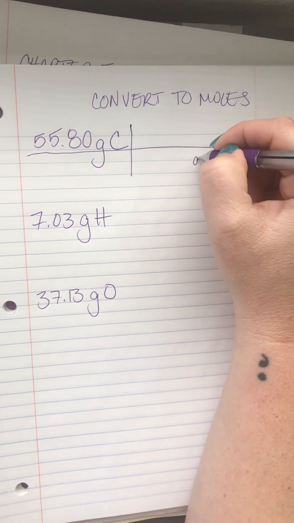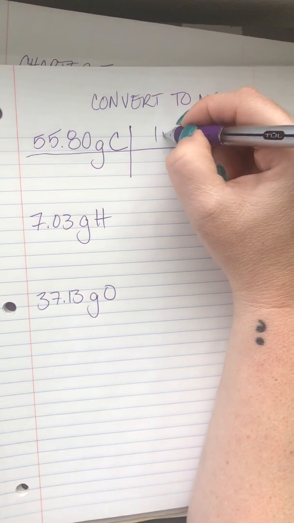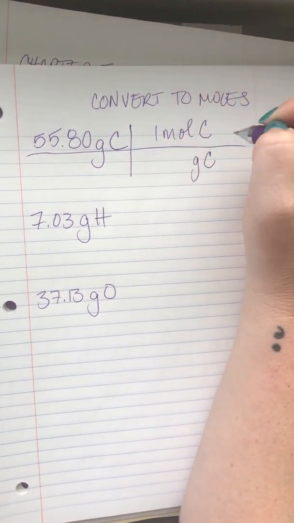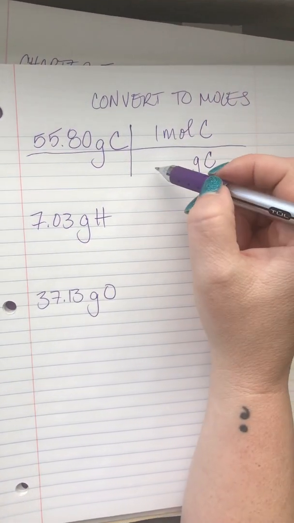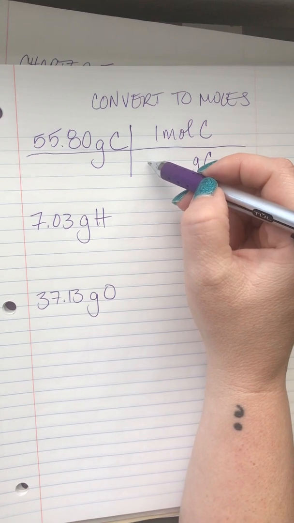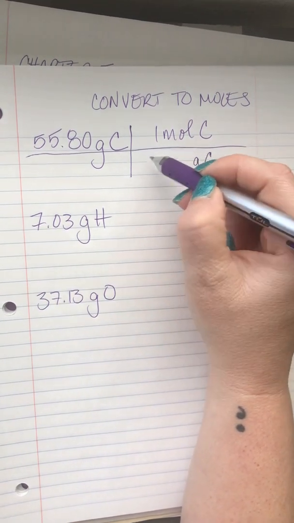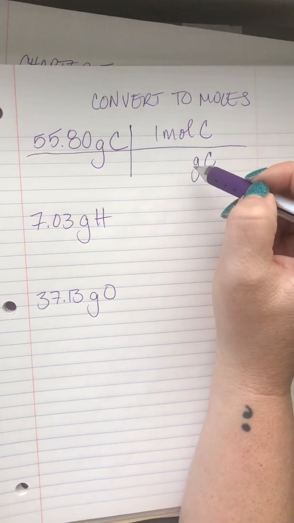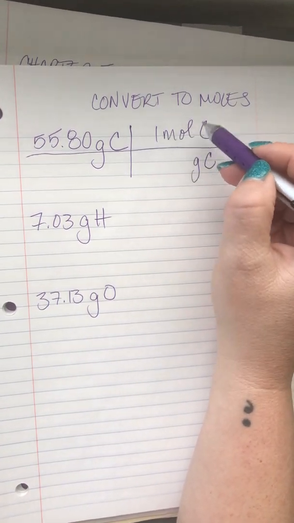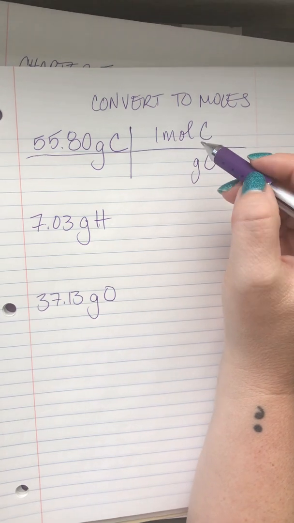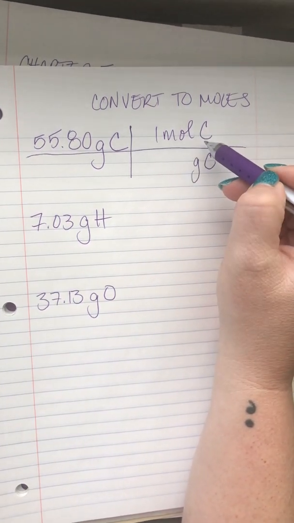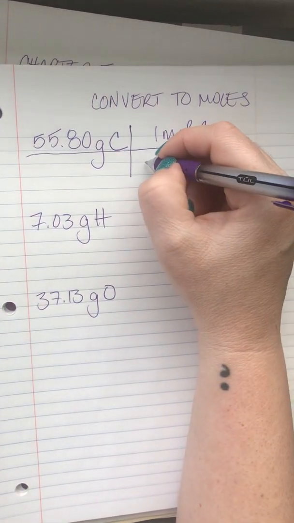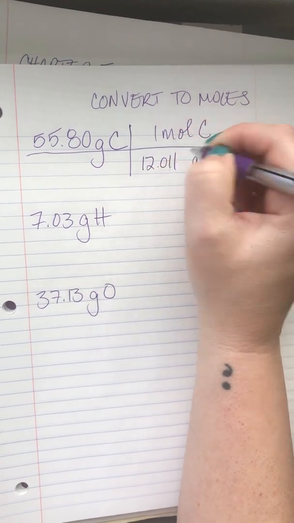Grams of carbon, and 1 mole of carbon is going to go on top. Remember, the number from the periodic table always belongs to the grams. It's always some number of grams per 1 mole of whatever we're talking about. Does that make sense? So 1 always goes with the mole in the molar mass. So it's 12.011.